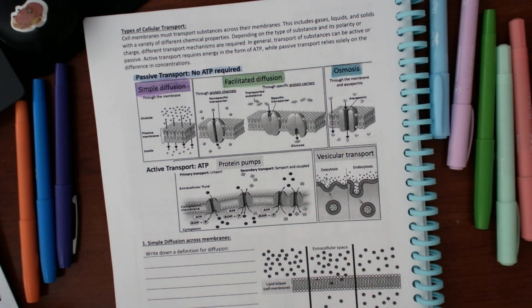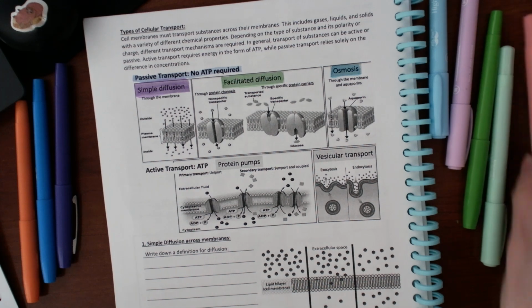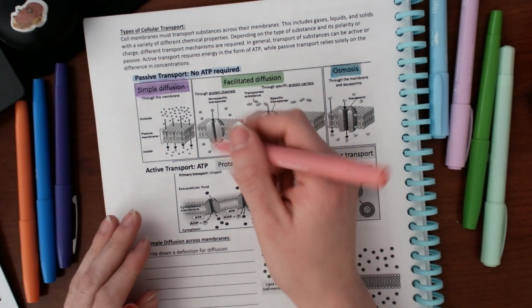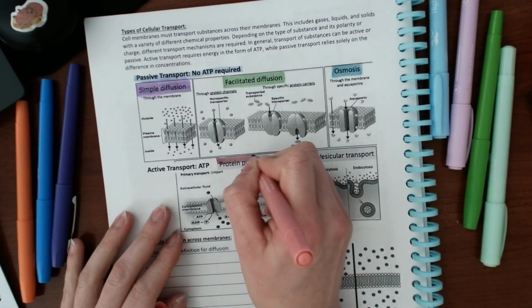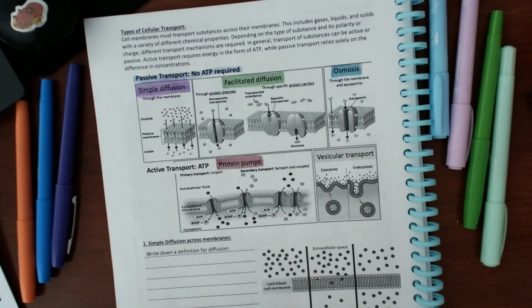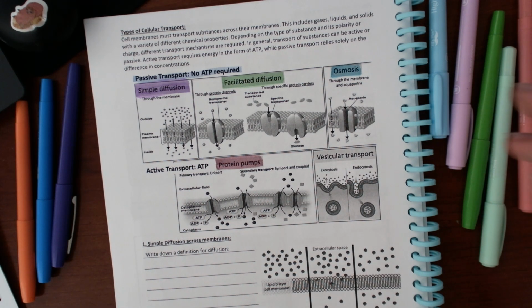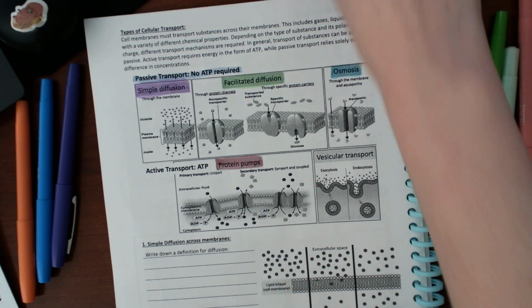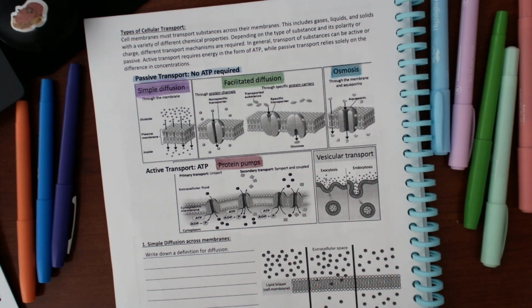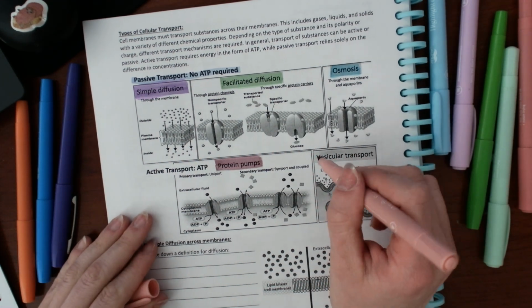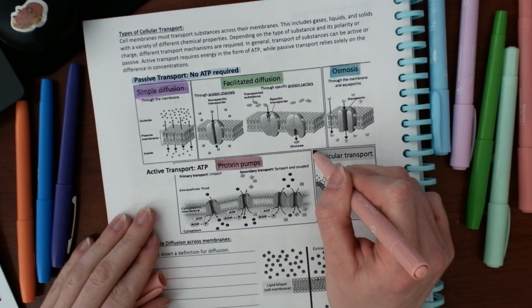Active transport: protein pumps, because they're complicated, are screaming red. That's pink. Okay, whatever. And then vesicular transport will be red. Protein pumps, you escaped this time.